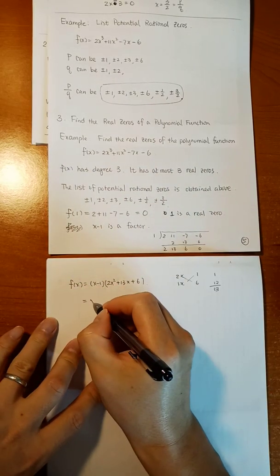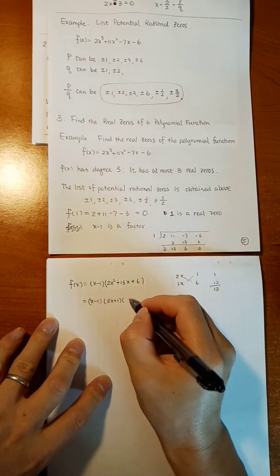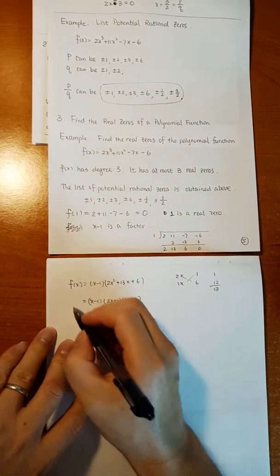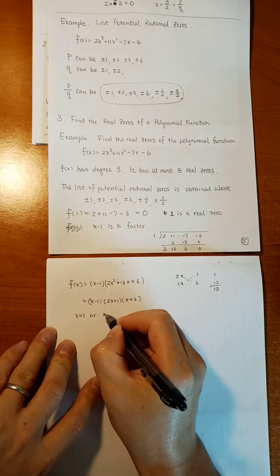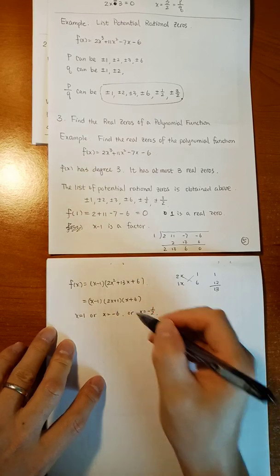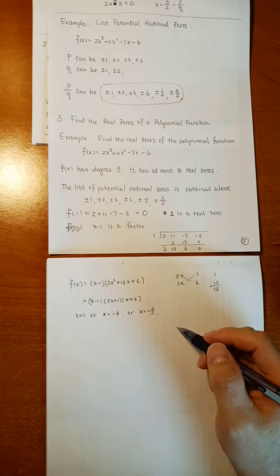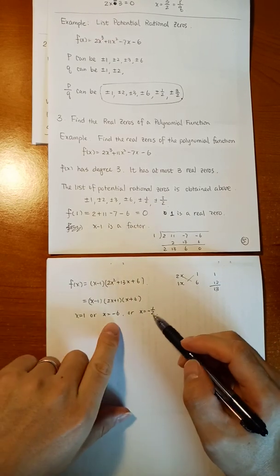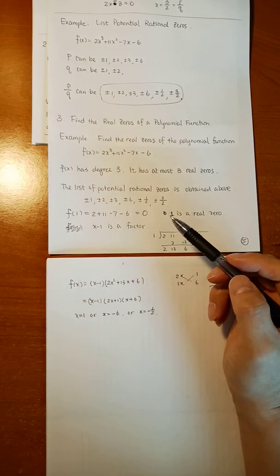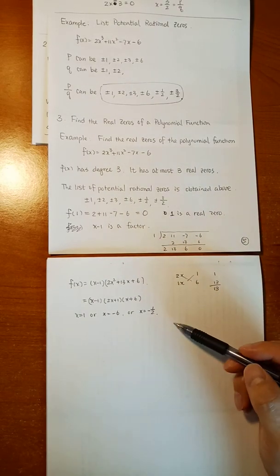See? So this is exactly x minus 1 times 2x plus 1 times x plus 6. And then x equals 1, or x equals negative 6, or x equals negative 1/2, from 2x plus 1 equal to 0. So we do have 3 rational solutions, and you can see that they are all in this list. Negative 6 is here, negative 1/2 is here. So that's our first example.